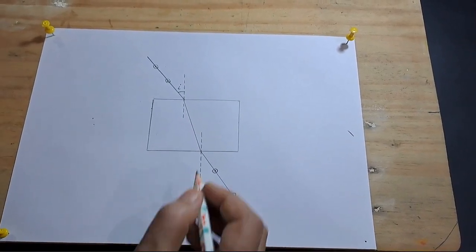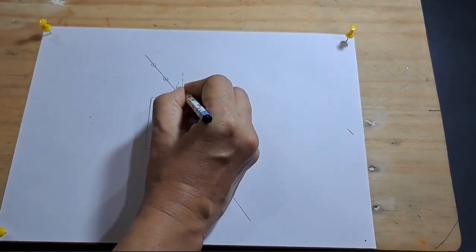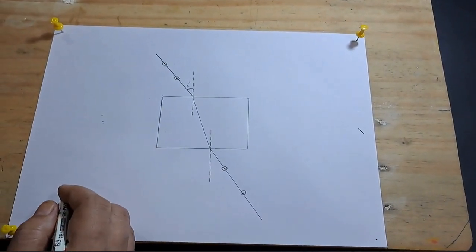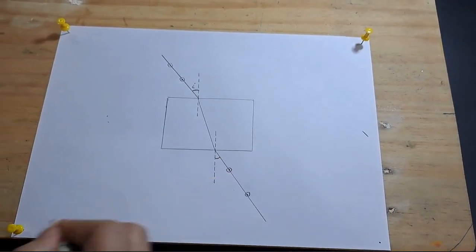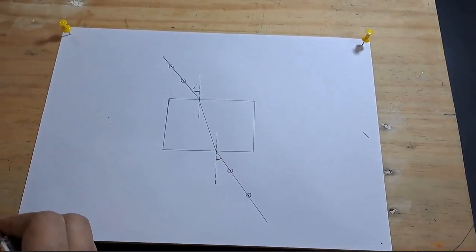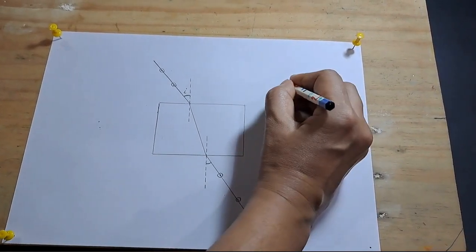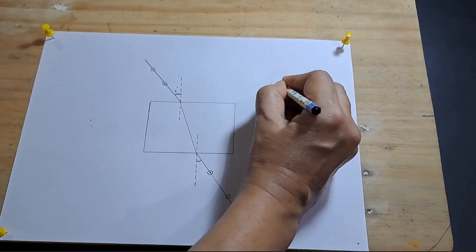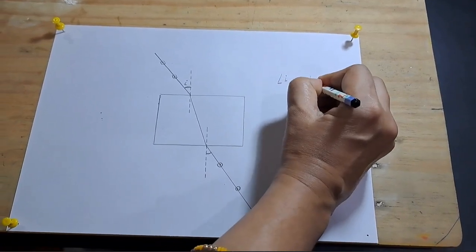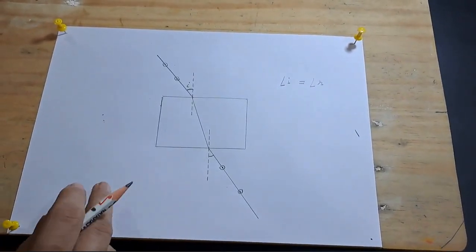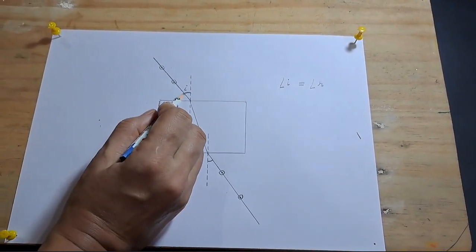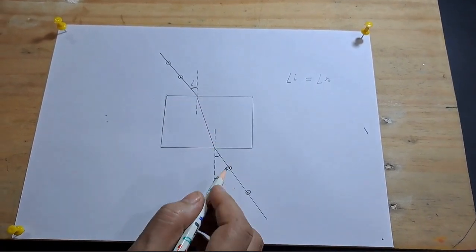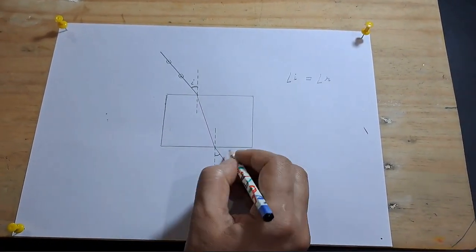Now after this, just measure the angle of incidence with the help of a protractor, and the angle of emergence also with the help of a protractor. You will find that angle I is equal to angle R. So you will repeat this experiment using different angles. You can take the value of angle I as 30 degrees. You will find that the angle of emergence will also be 30 degrees.